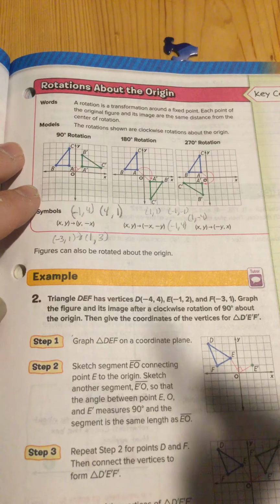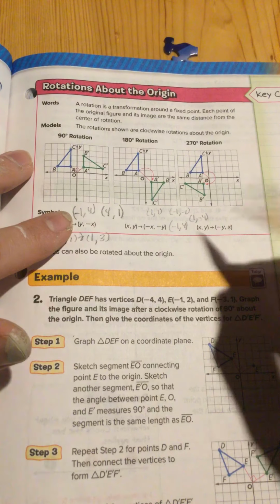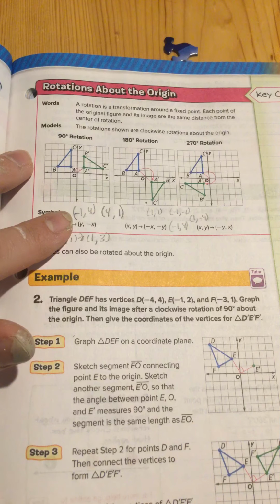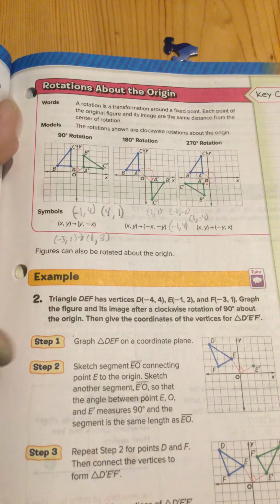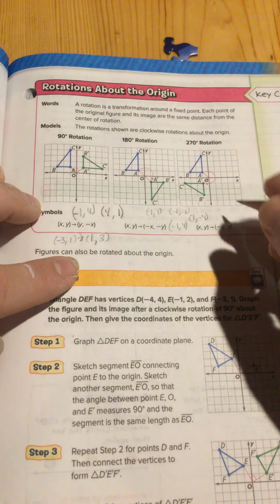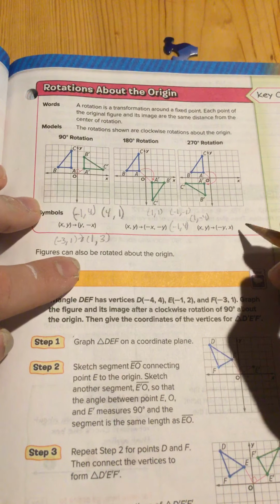270 is very similar to the 90. So these are going to be confusing. You're going to want to reference these when you're doing your homework. Otherwise, you will get confused. You might even want to write these down on a separate piece of paper to remember. So for 270, xy becomes -yx.